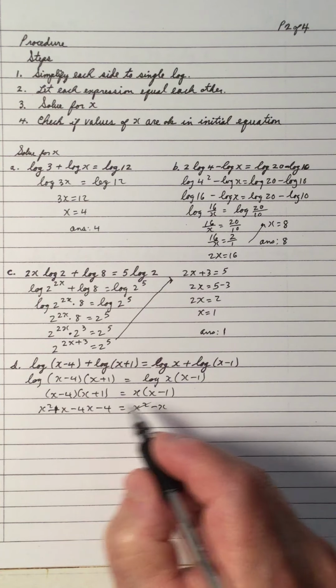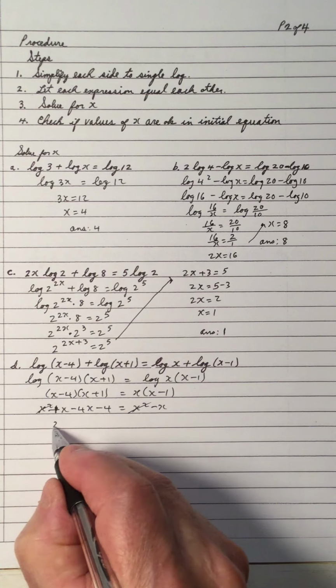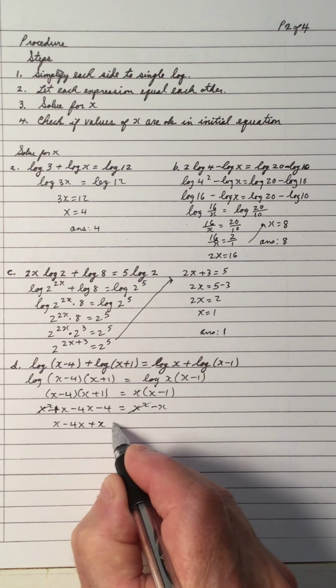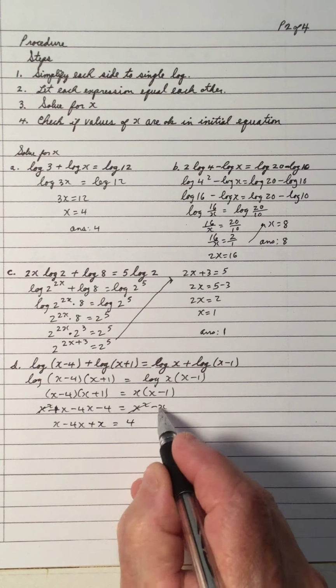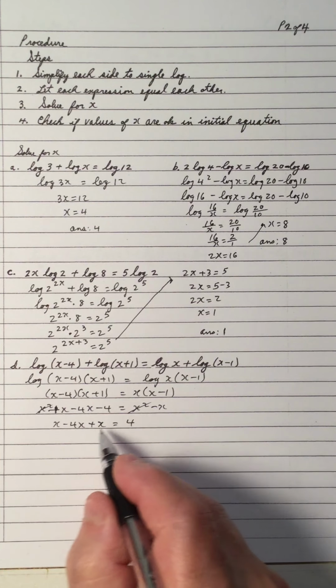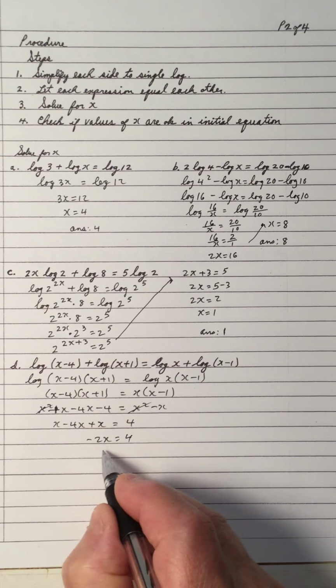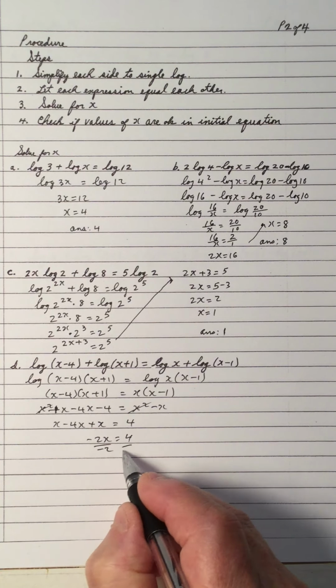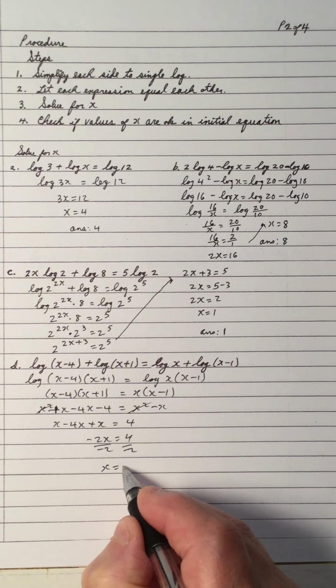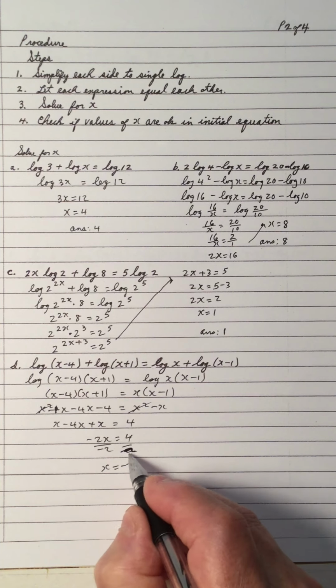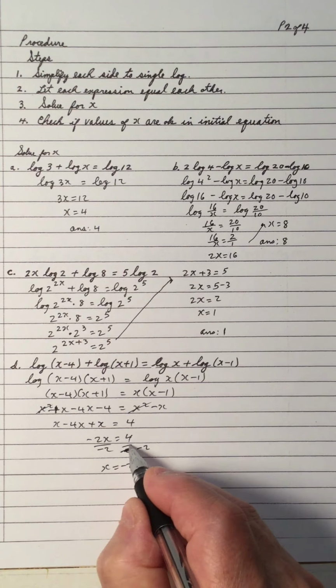We have an x squared on each side, so we can cancel them out. So x minus 4x plus x equals 4. We move the x's to the left and numbers to the right. So negative 2x equals 4. Divide by negative 2. x is equal to negative 2. Let me make sure it's a negative 2.